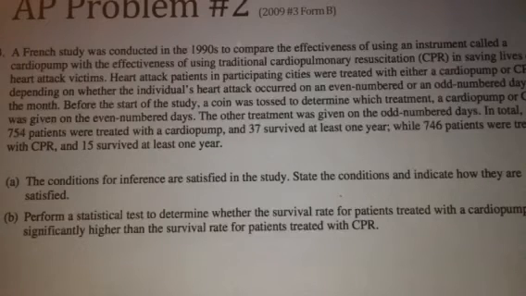Before the start of the study, a coin was tossed to determine which treatment, a cardio pump or CPR, was given on the even-numbered days. The other treatment was given on the odd-numbered days. In total, 754 patients were treated with the cardio pump, and 37 survived at least 1 year, while 746 patients were treated with the CPR, and 15 survived at least 1 year.